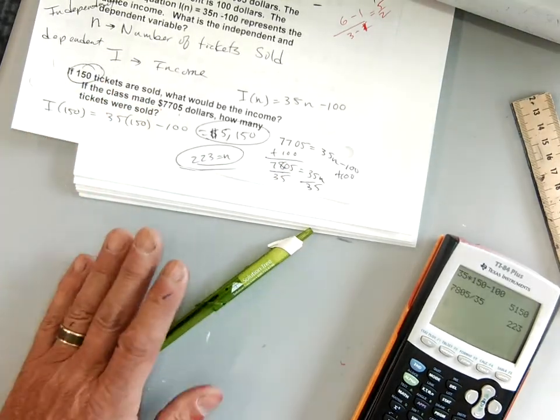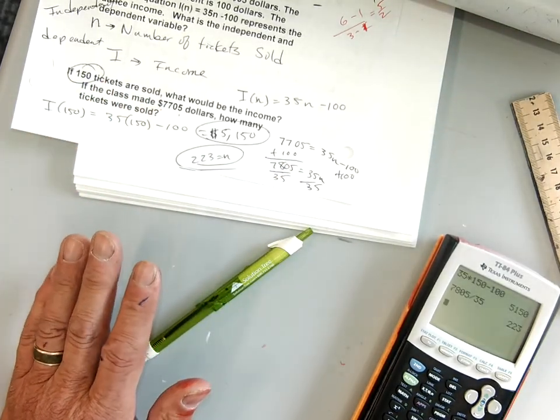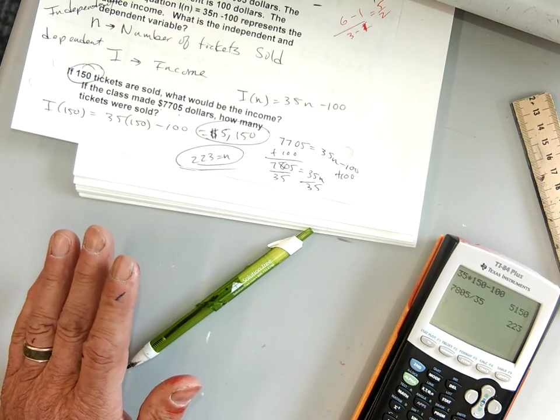Okay, so your test tomorrow is going to be very similar to this. You guys want to take a real quick break? Little math break.